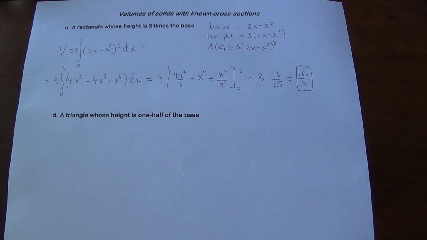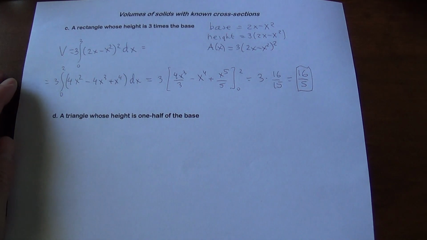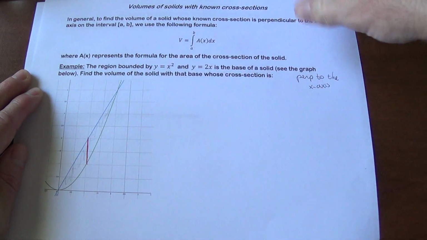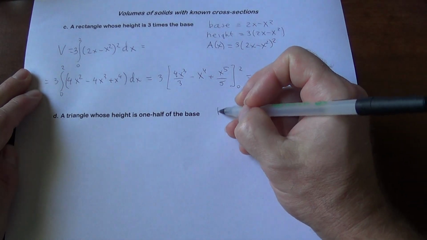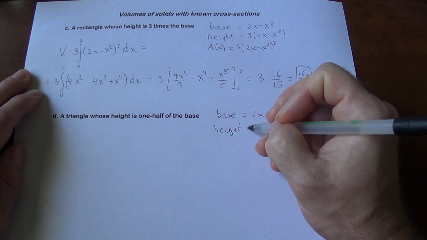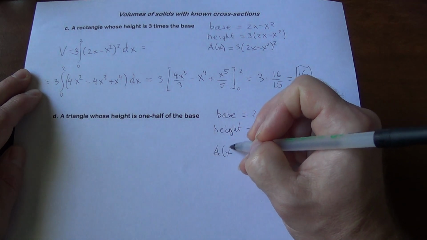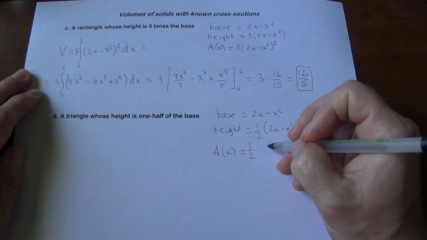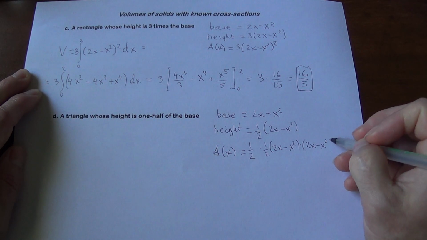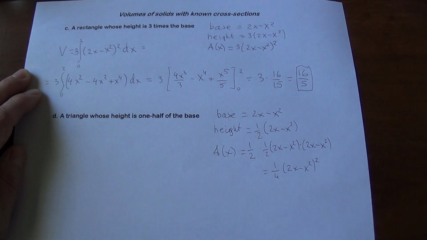Okay. And the last problem we have here, we're going to do a triangle whose height is 1/2 of the base. So, if I go back to the diagram for a moment, so this is the base of the triangle, then the height going up is going to be 1/2 of that. So we know that the base here is going to be 2x minus x squared. The height is going to be 1/2 times 2x minus x squared. The area, I want to remind you to find the area of a triangle, is going to be 1/2 times the height times the base, which all in all, in our case, will become 1/4 times 2x minus x squared, squared.